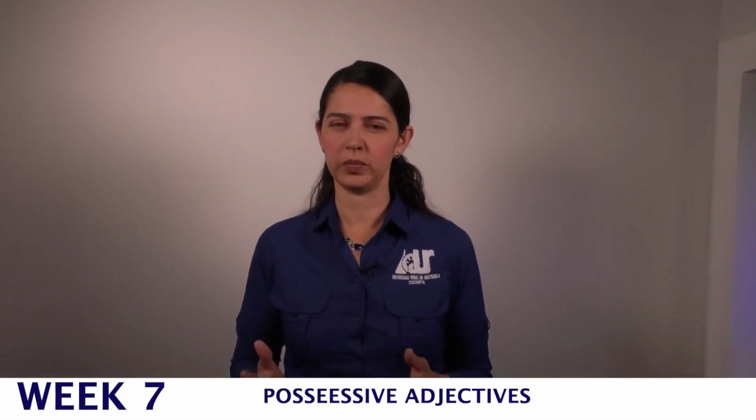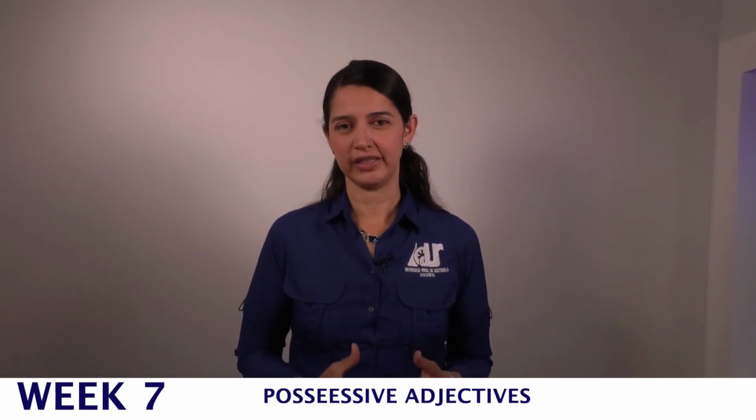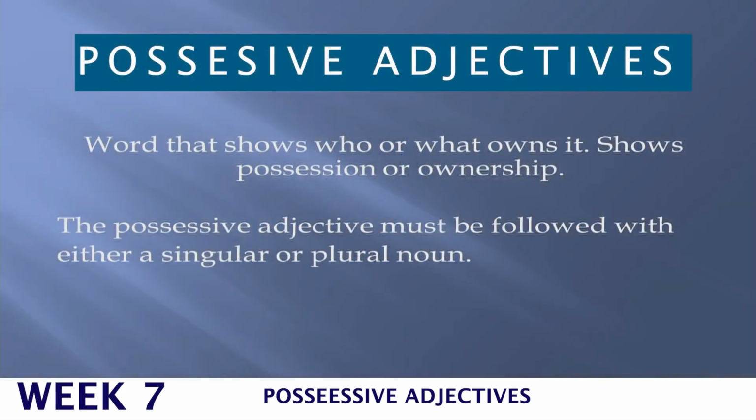So we've seen the pronouns and how to use the verb to be. Our next topic is going to be possessive adjectives. A possessive adjective gives us the meaning of who or what owns something. It is the word that shows possession or ownership. The possessive adjective must be followed by either a singular or a plural noun.